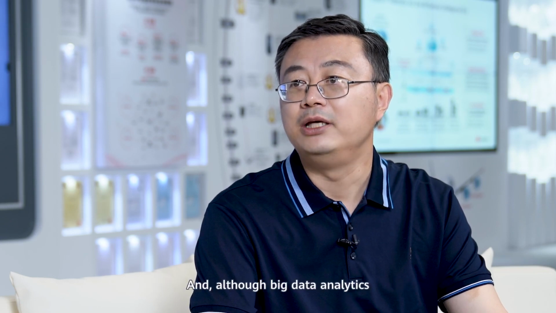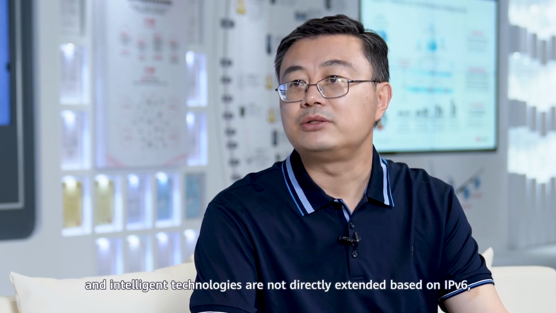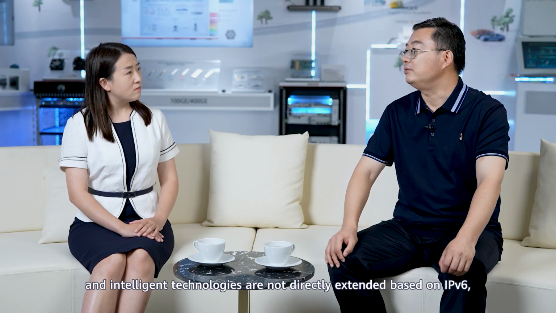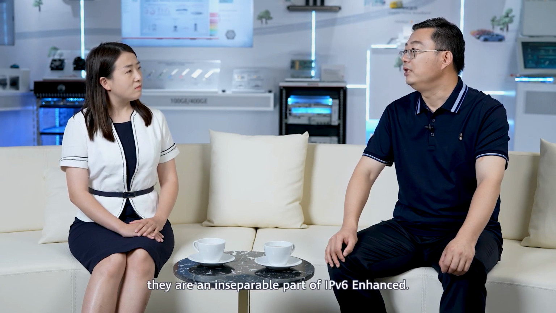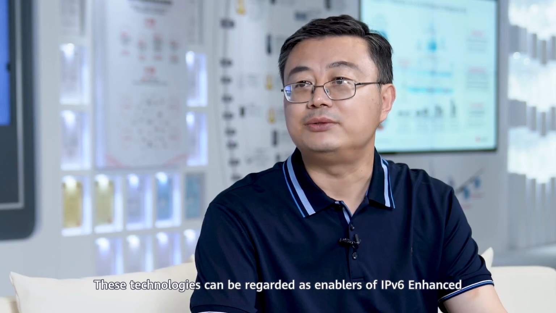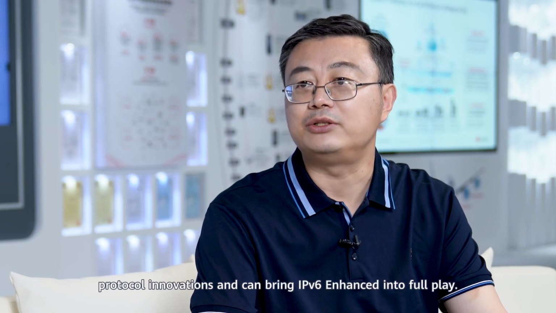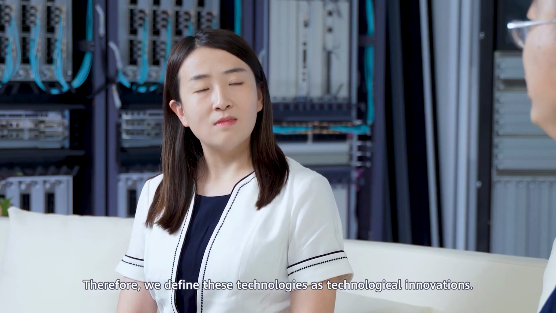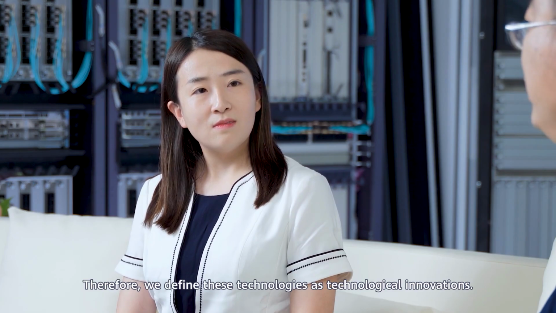And, although big data analytics and intelligent technologies are not directly extended based on IPv6, they are an inseparable part of IPv6 Enhanced. These technologies can be regarded as enablers of IPv6 Enhanced protocol innovations and can bring IPv6 Enhanced into full play. Therefore, we define these technologies as technological innovations.